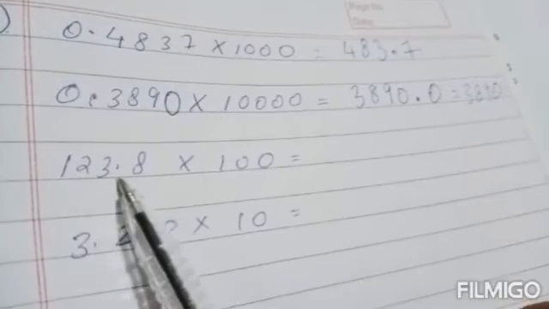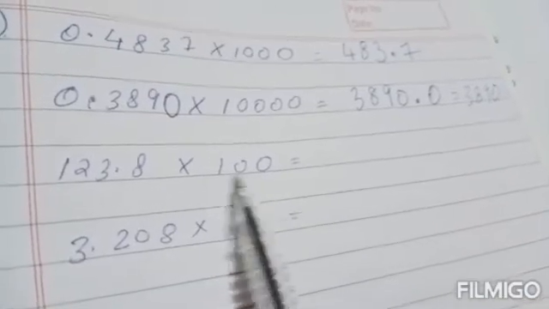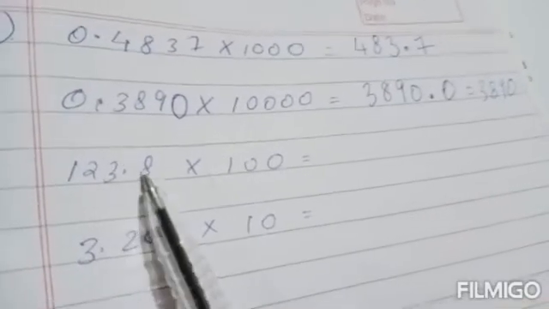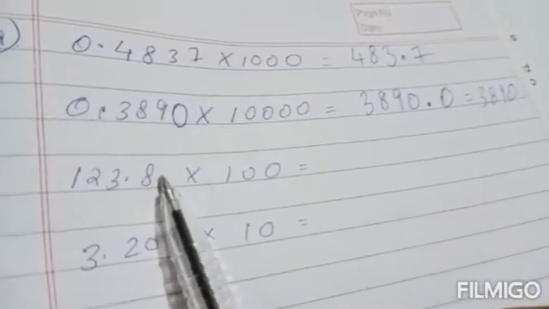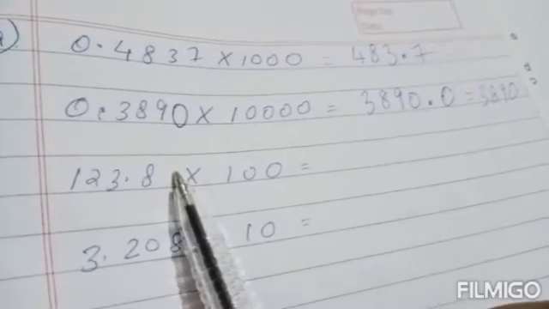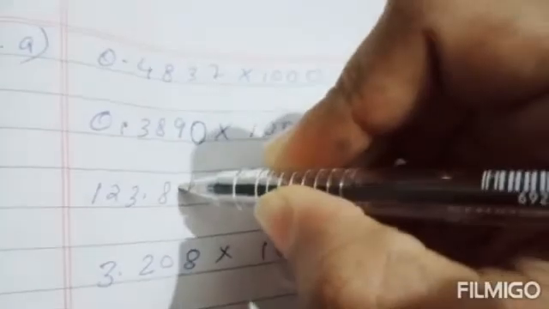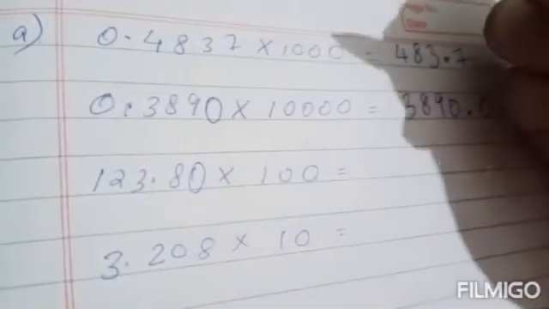Okay, so this is the answer. Next 123.8 into 100. So if you are multiplying a decimal fraction by 100, move the decimal point 2 places to the right. Now here after the decimal point only one digit, so you can put 0 here.